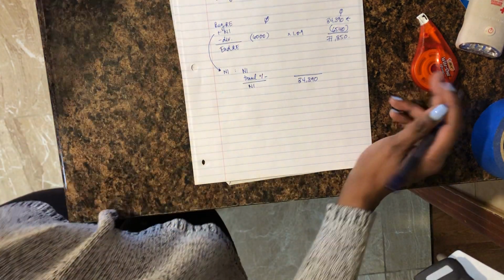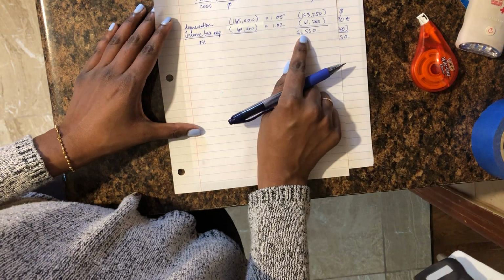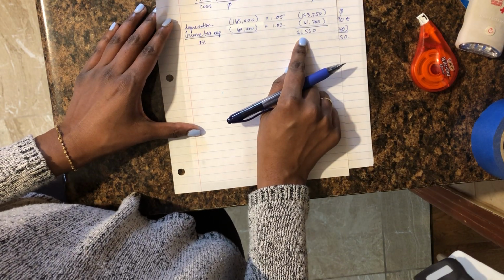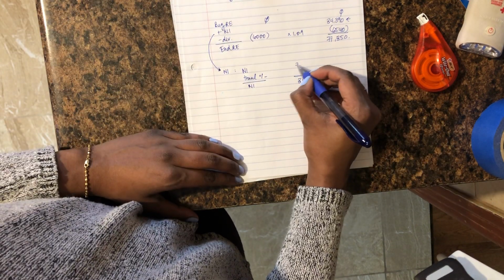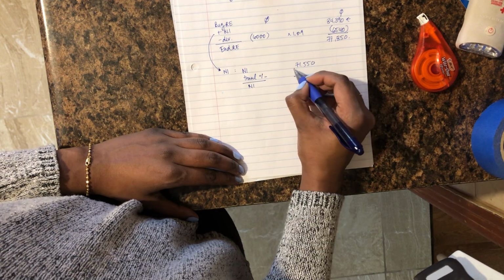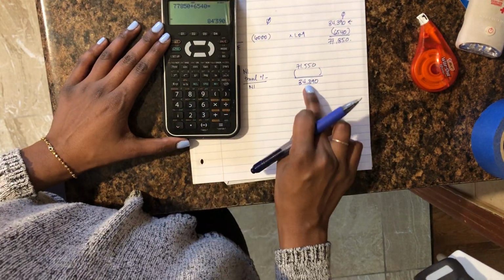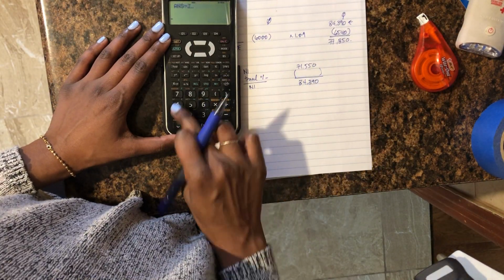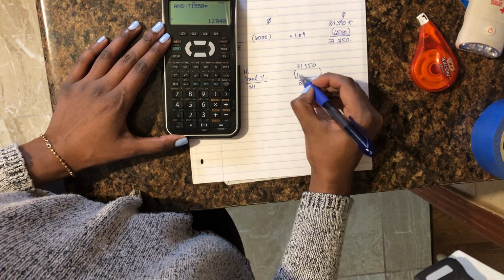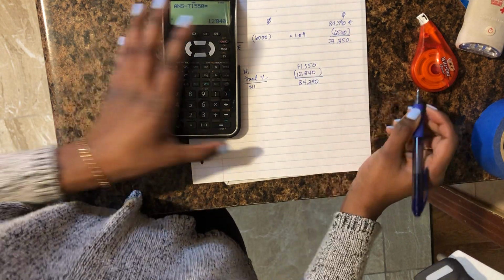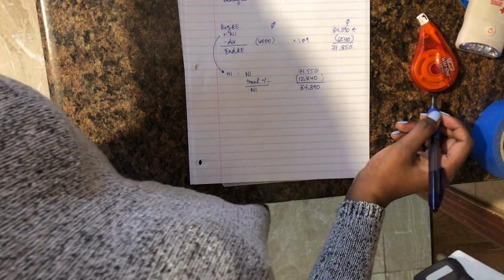So if I come over here, my income broken down is 71,550. That's my income broken down. My translation on it is now the difference. So my translation on it will be 84,390 minus 71,550, which is 12,840.